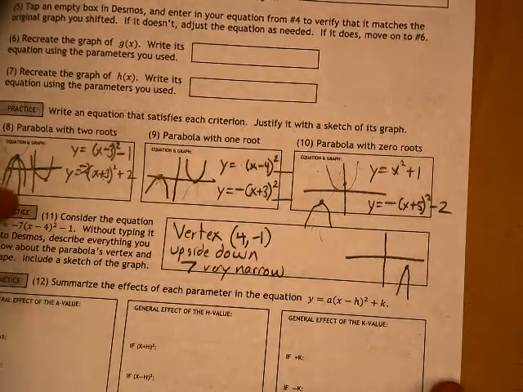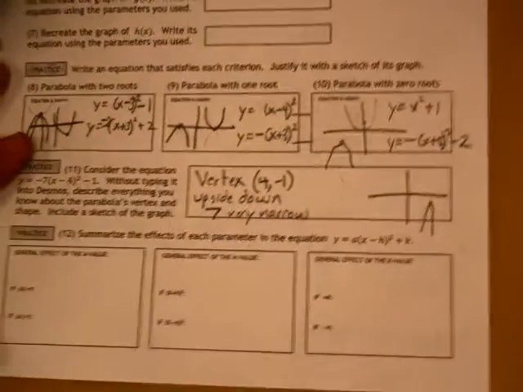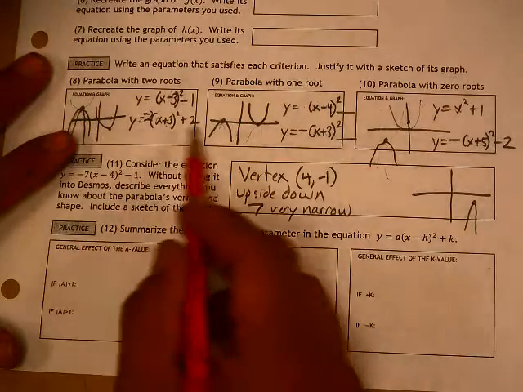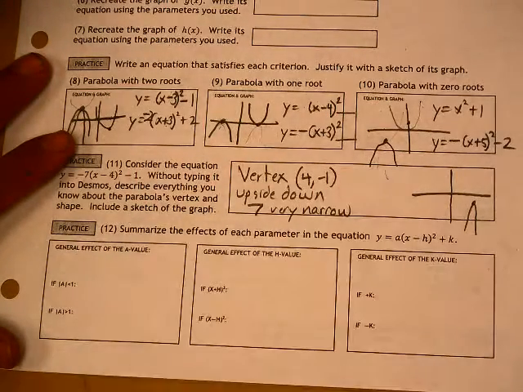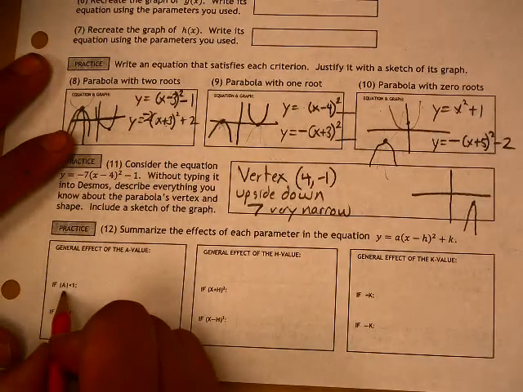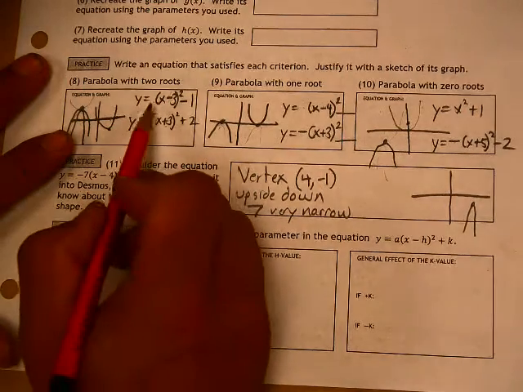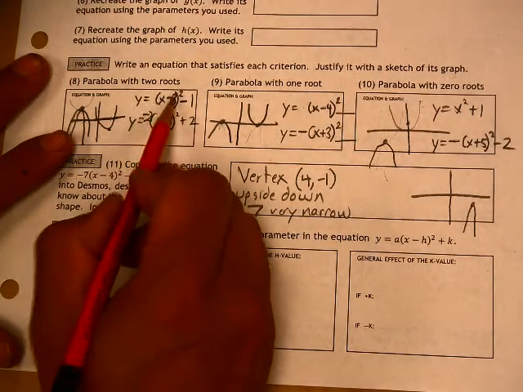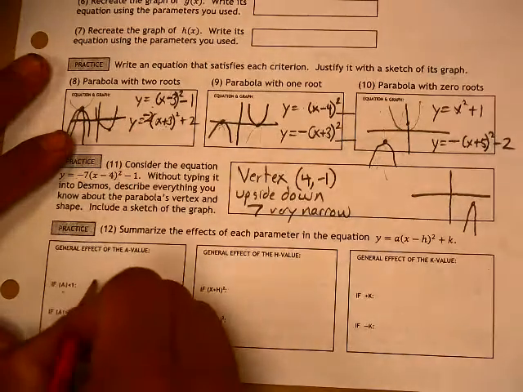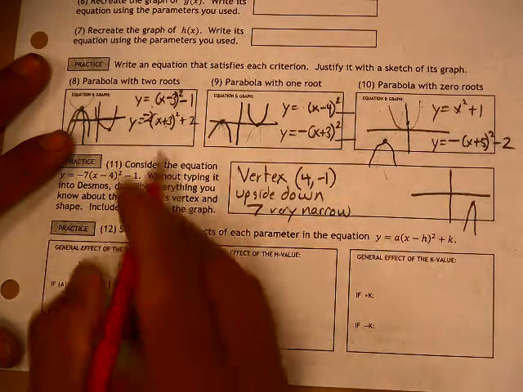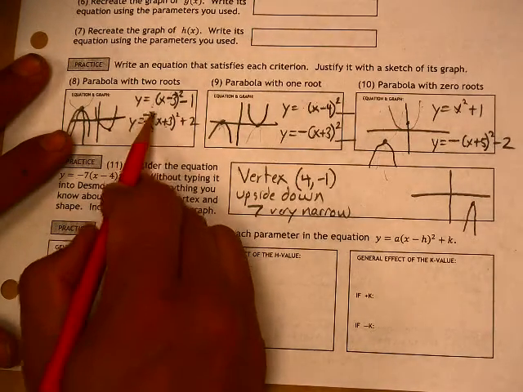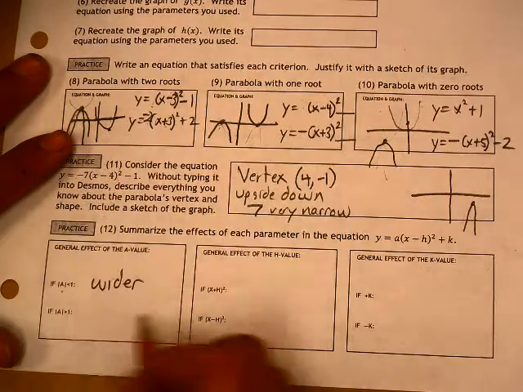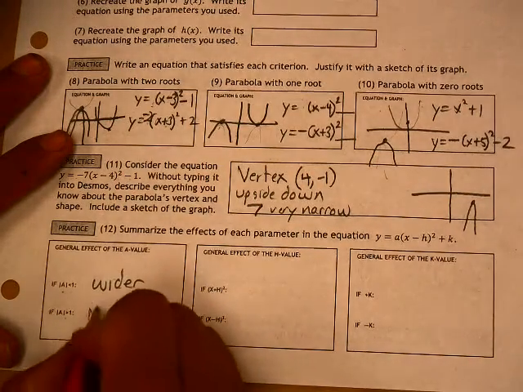Something like that. So summarizing the effects, well, I pretty much described it as I was going through these problems right here. If a is less than 1, so if the number in front of the parentheses is less than 1, it makes it wider. If you change it from just a single 1 to a number that's bigger than 1, then that makes it more narrow.